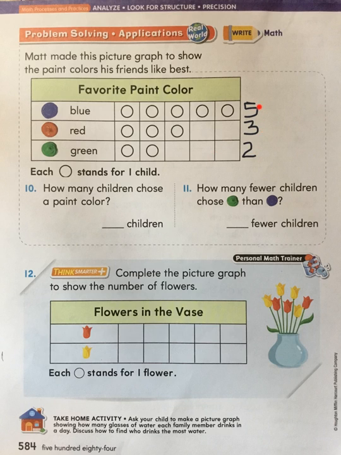You could add these 3 numbers together, or we could count every single circle. Let's try that way. 1, 2, 3, 4, 5, 6, 7, 8, 9, 10. So we have 10 circles. That means 10 children voted.